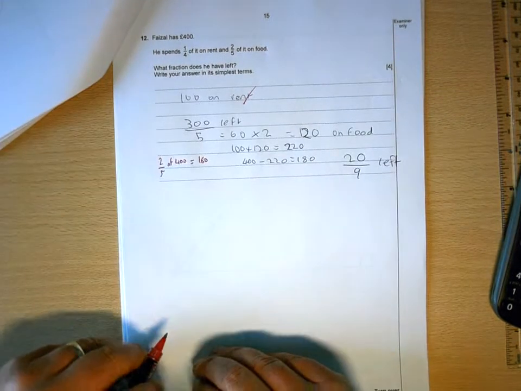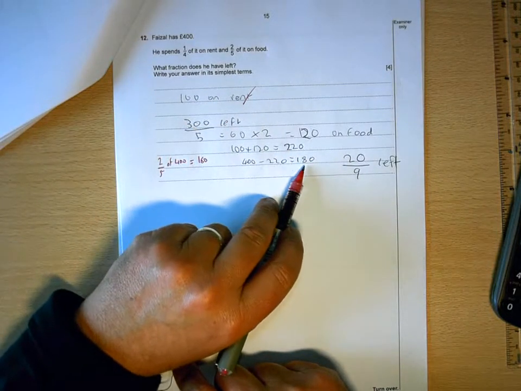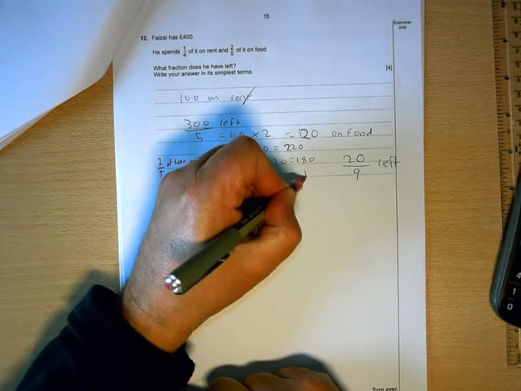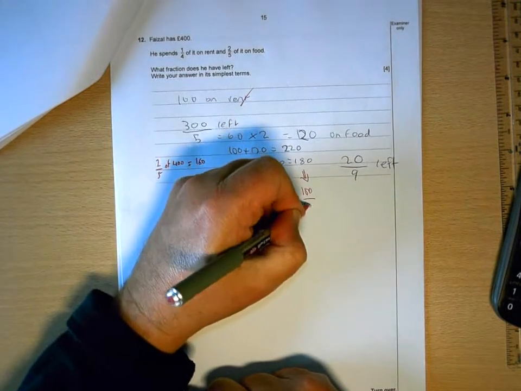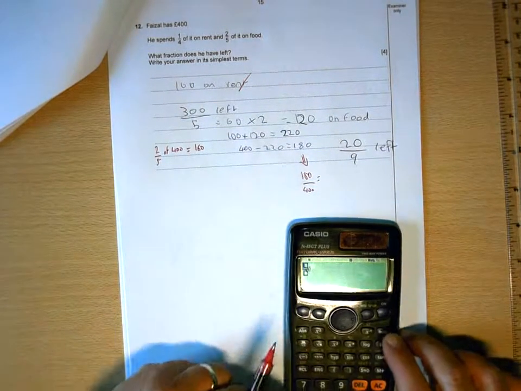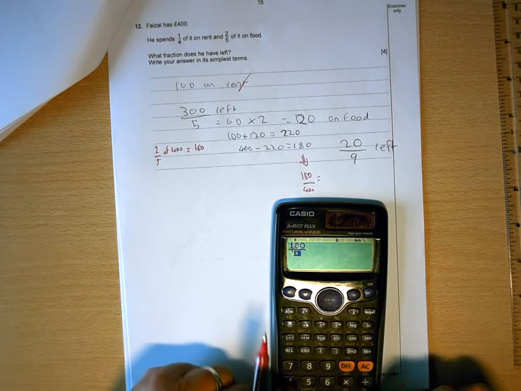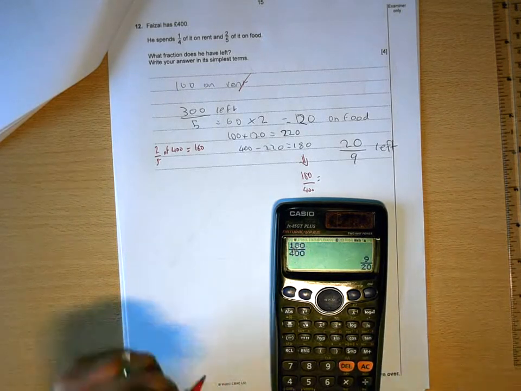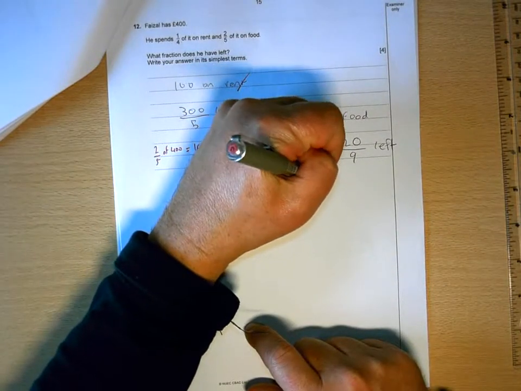And then to write it as a fraction, for yours, it would be 180 over 400. So again, use your fraction button, let that do the work for you. 180 out of 400, which is 9 over 20, not 20 over 9.